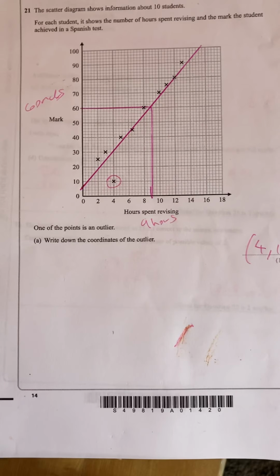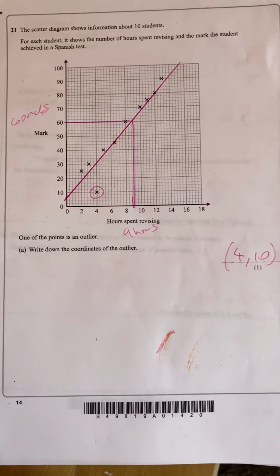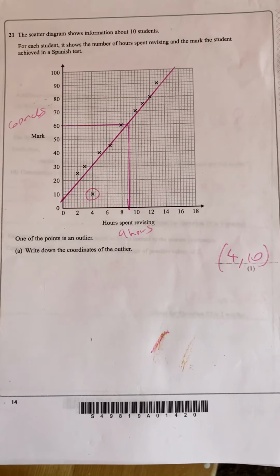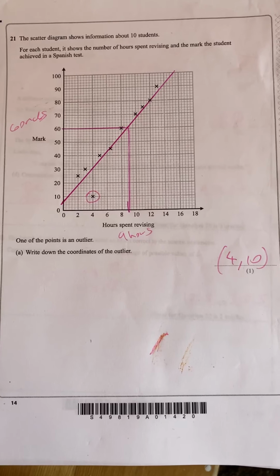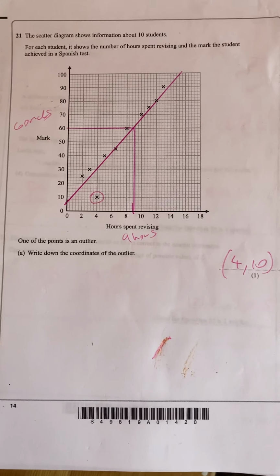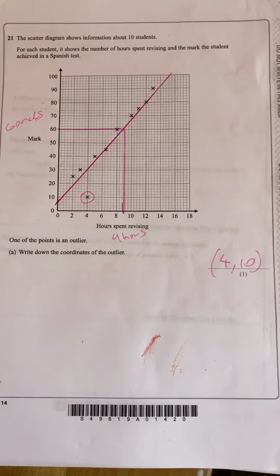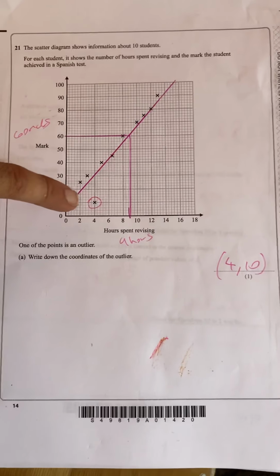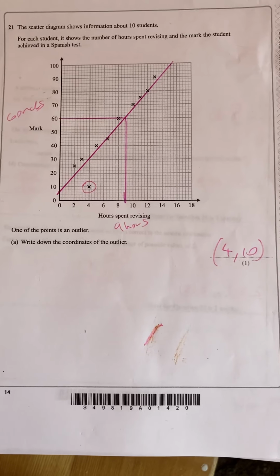Question 21, guys. So the scattergraph shows information about 10 students. For each student, the number of hours spent revising and the mark a student achieved in a Spanish test. One of the points is an outlier. Right on the coordinates, that is an outlier, guys. So that one there is an outlier.